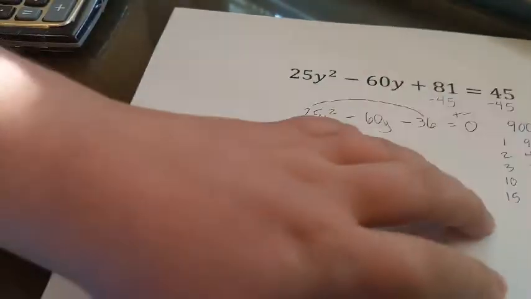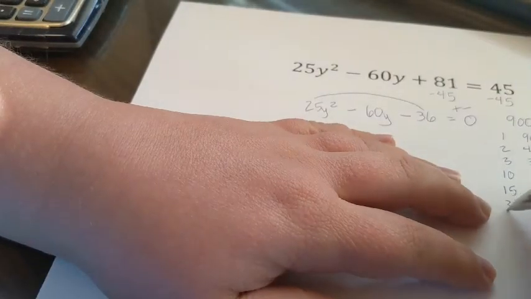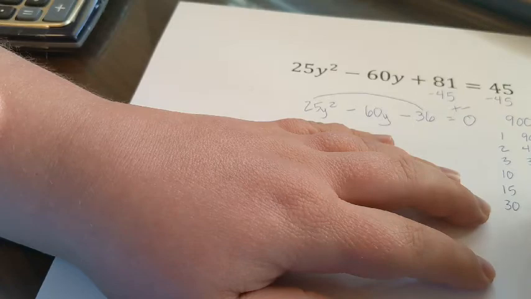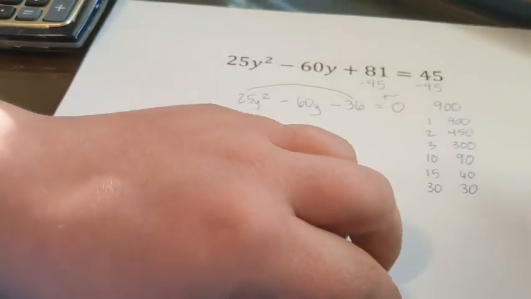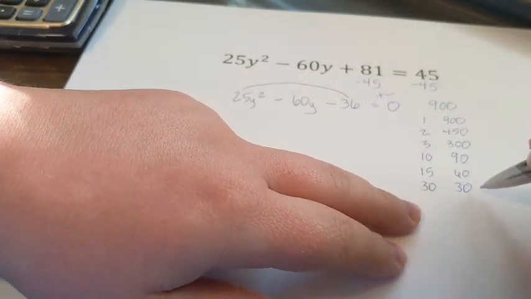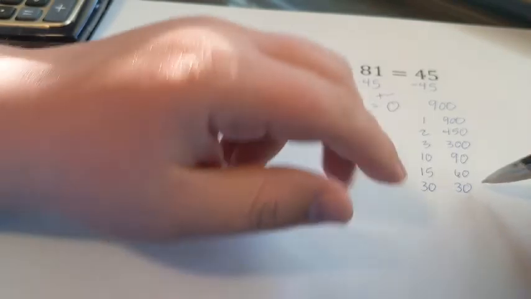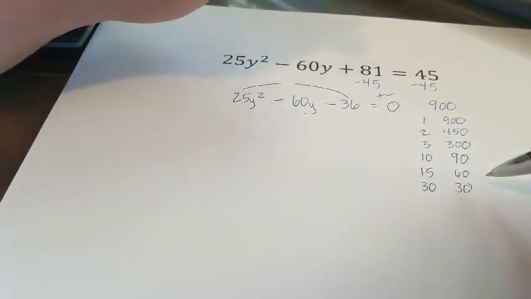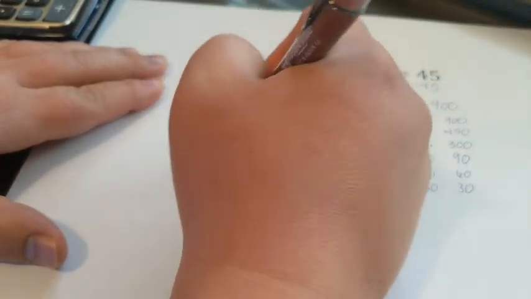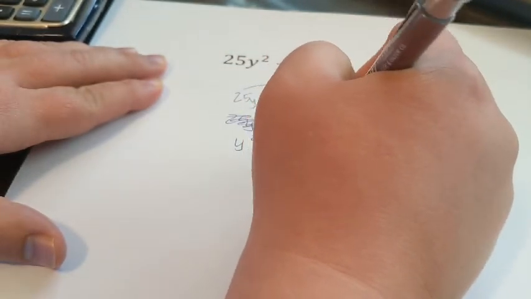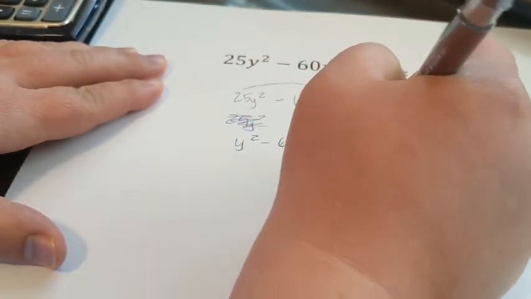Just out of sense of time, it would be 30 and 30. Because 30 times 30 is 900, and then, oh, I need to write this. Y squared minus 60y minus 900 equals 0.